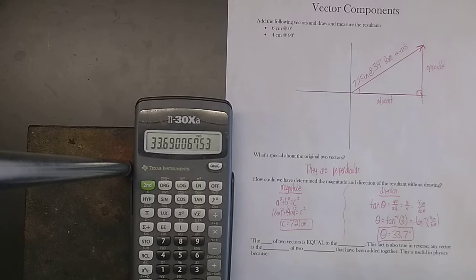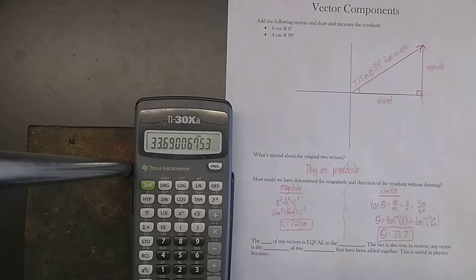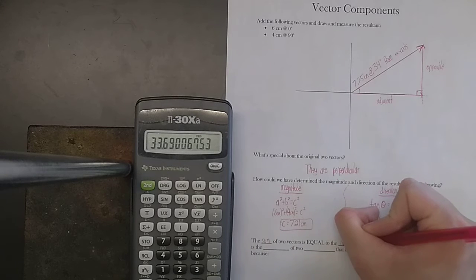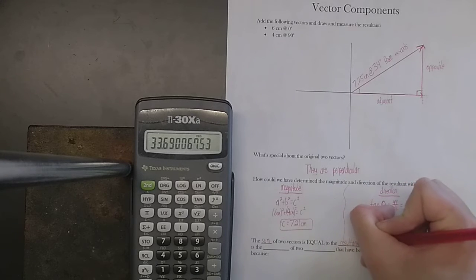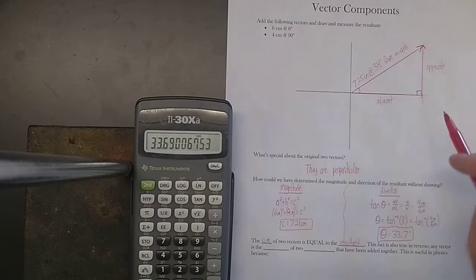All I did was I knew that those two vectors would make a right angle, therefore I have a right triangle, and therefore I can use Pythagorean theorem and trigonometry. Okay, so that's really important. Basically what we're showing here is that you can add up two different vectors using trig, and I'll show that again a little bit later on. Now we know from the other day that the sum of two vectors is equal to the resultant. Okay, the other day we drew these vectors head to tail, then we drew in the resultant. The resultant is defined as the sum of those two vectors.